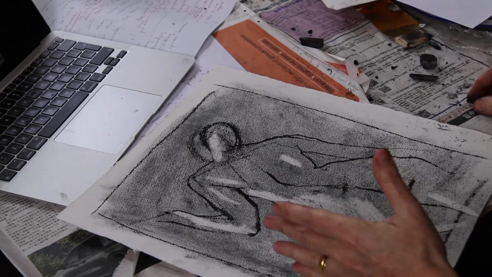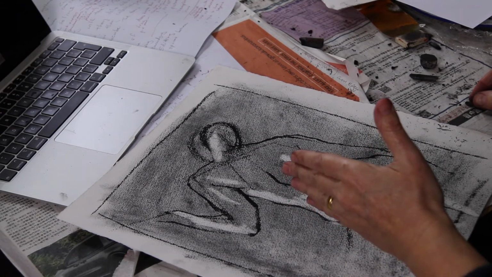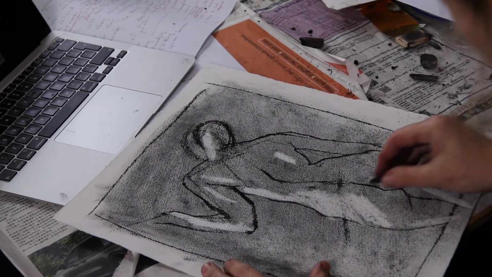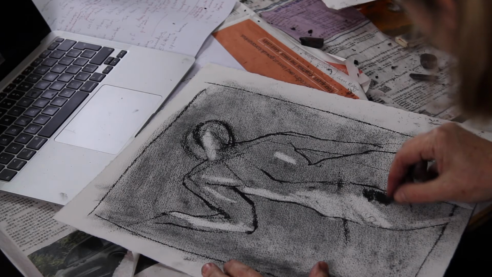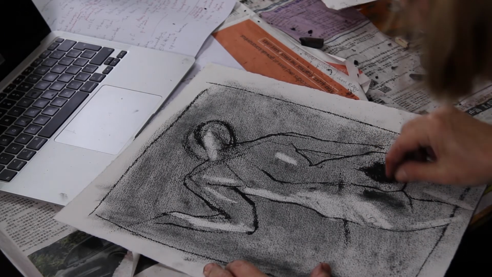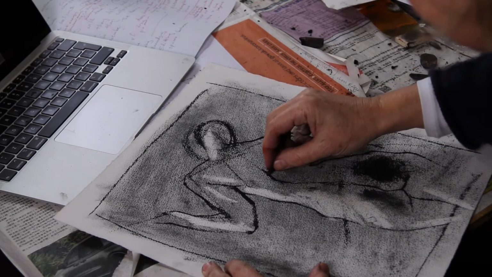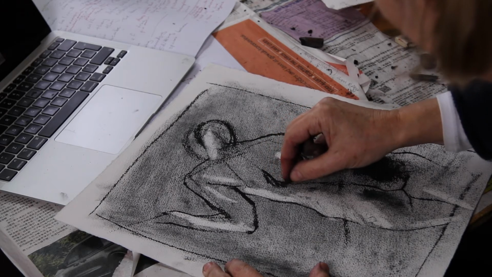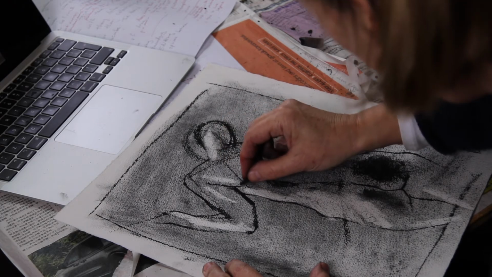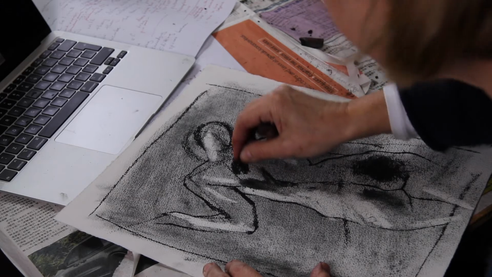Now, I've been talking about basically a mid-tone to a light. So now I'm going into a darker tone. So I've got three things going on now. I've got bright light, and I'm working from a mid-tone. It's just very friendly, actually, to work from a mid-tone. There's a lovely bit of shadow coming here. There's a lovely bit of shadow coming there.